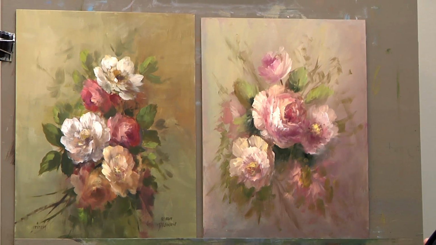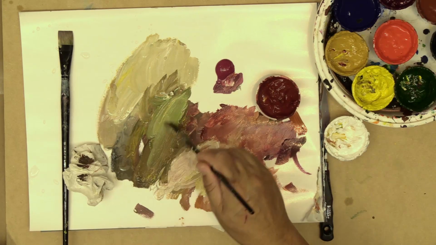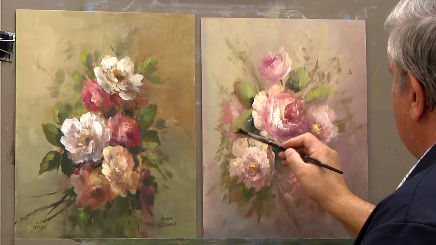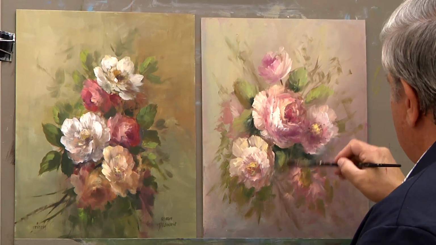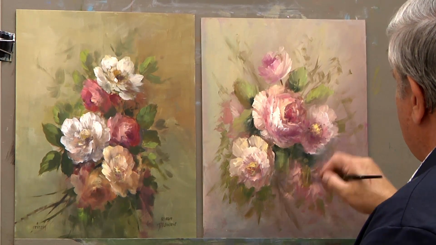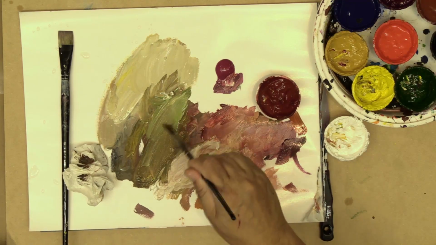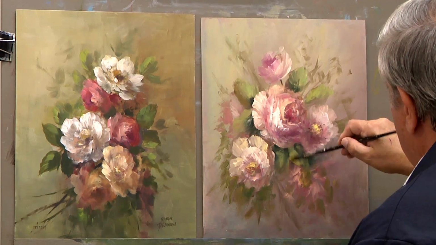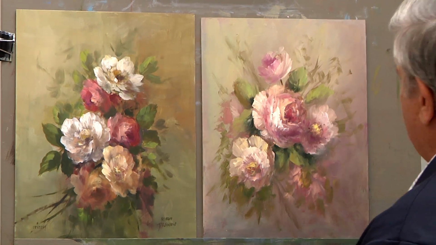I love to paint all the different techniques because they give different feelings to your painting, and some techniques I really, really enjoy. Some are just okay, but I paint them all. I like to paint all of them.